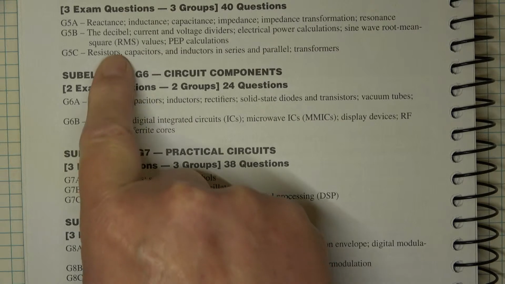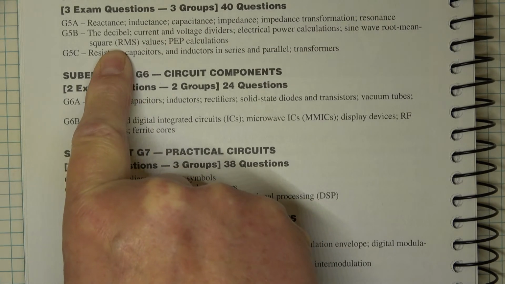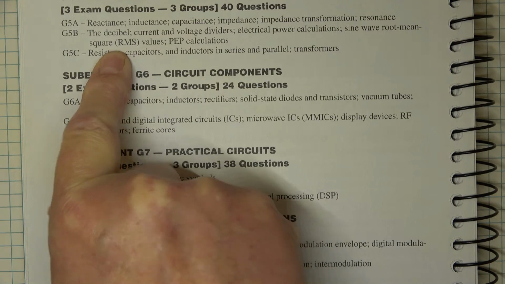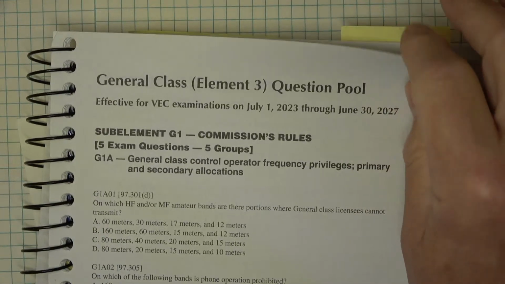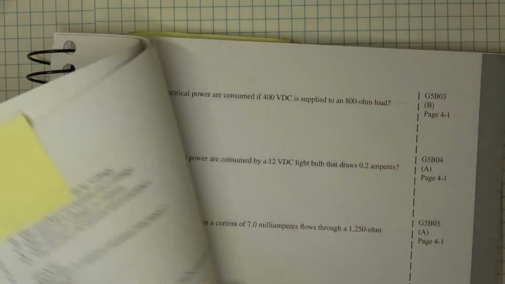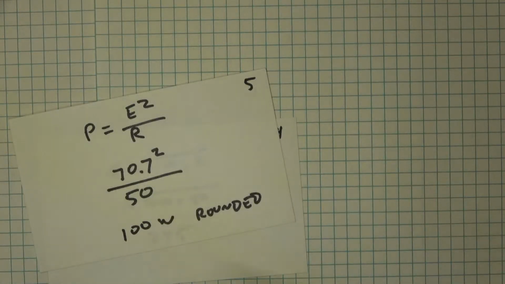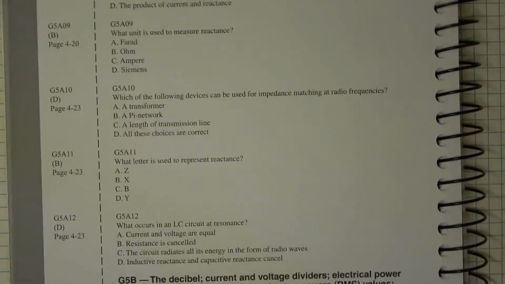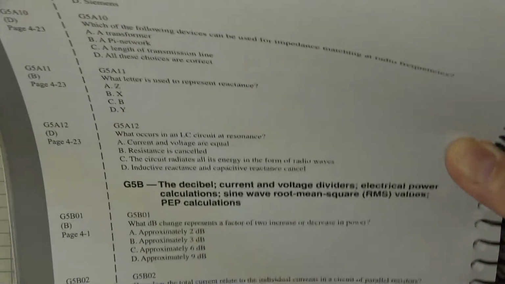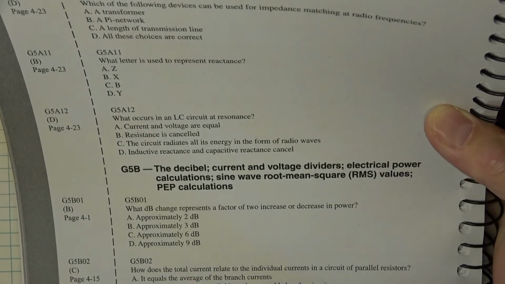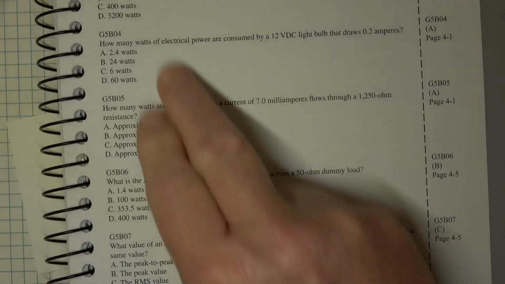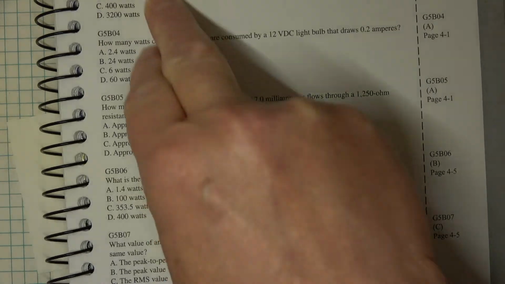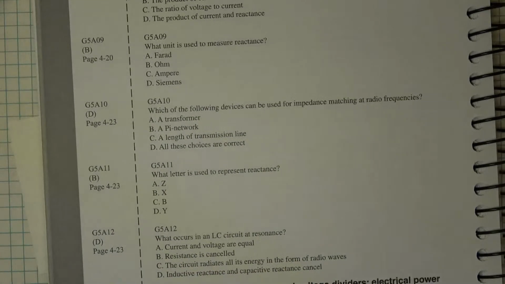Okay, so let's take a look at some of the tougher stuff we've looked at tonight. G5B. If we keep going, it goes through all of the sections. G5B happens to show up on page 10-36. There we go. So what dB change represents a factor of 2? Voltage and current, all of that kind of stuff. All of this math stuff that we've talked about is all in this same section. Okay? It's all in G5B.